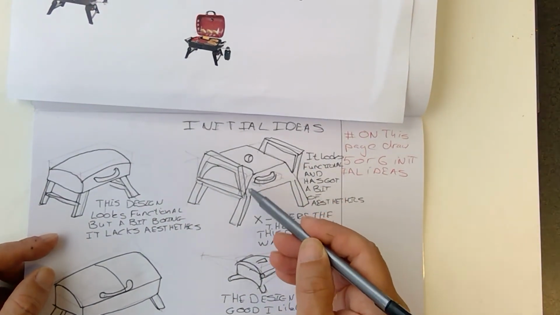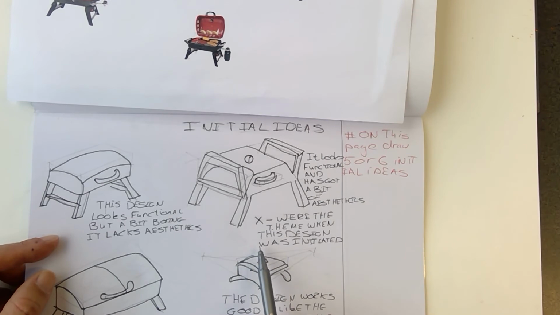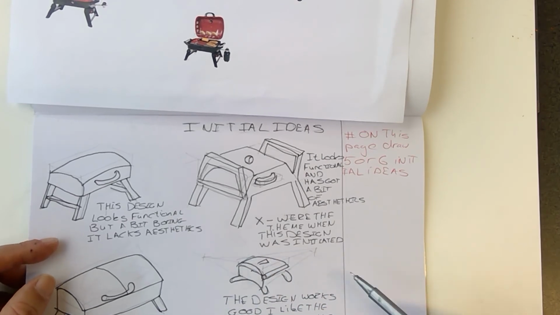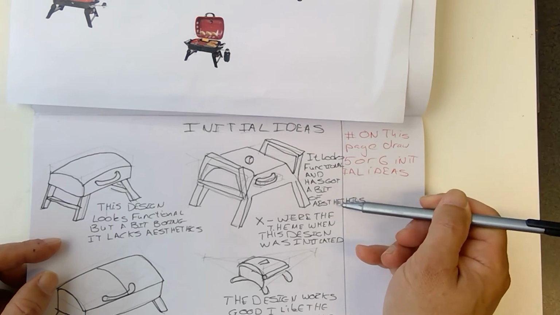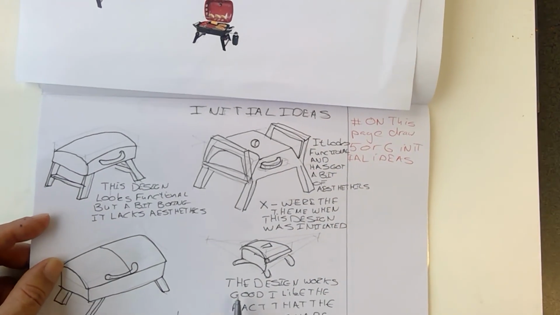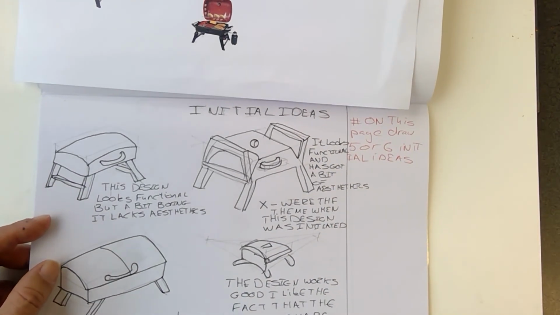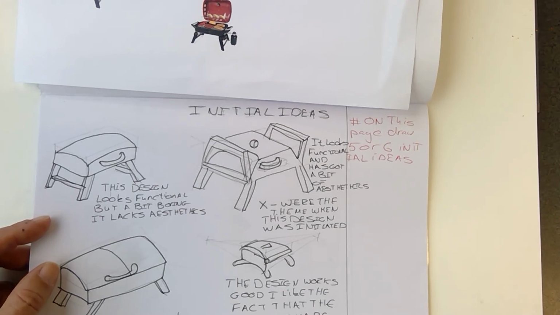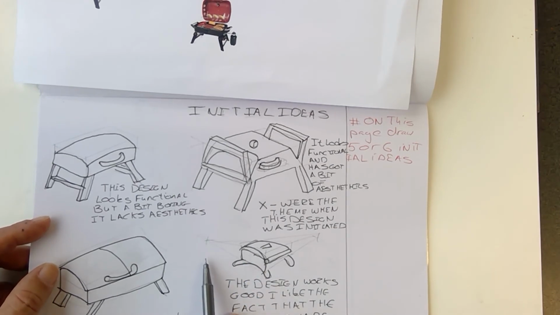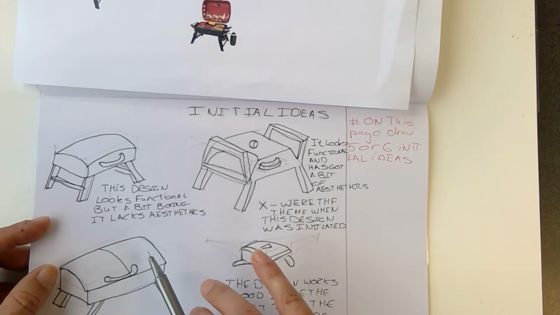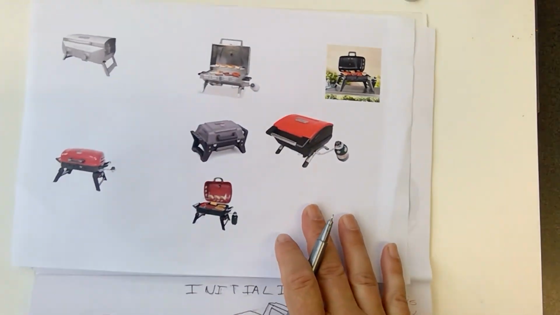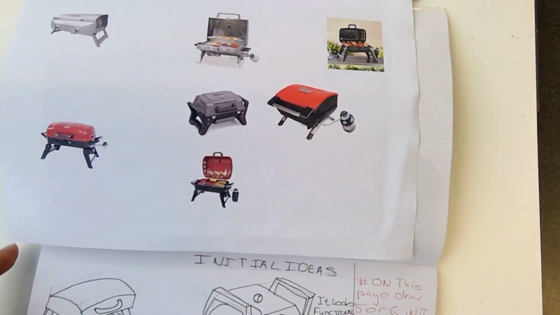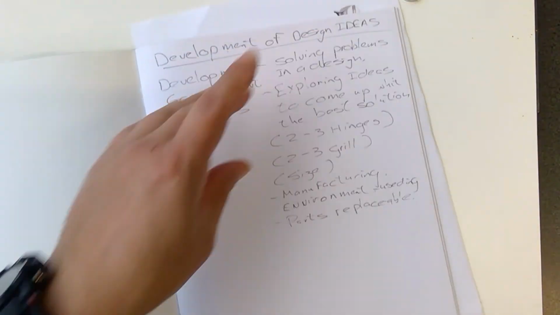It looks functional and has a bit of aesthetics, but not a lot yet. And that one, the design looks good. I like the fact that the curved shape of the lid developed into the handle. Maybe I'll have a little space there. So I looked at these just to get those ideas. Okay, that's development of design ideas.